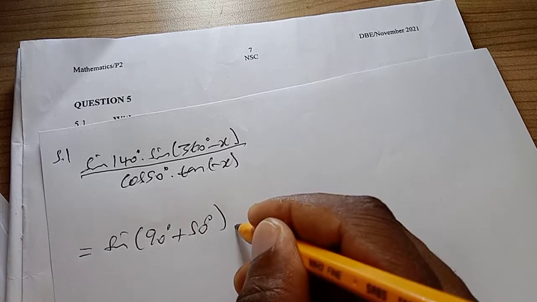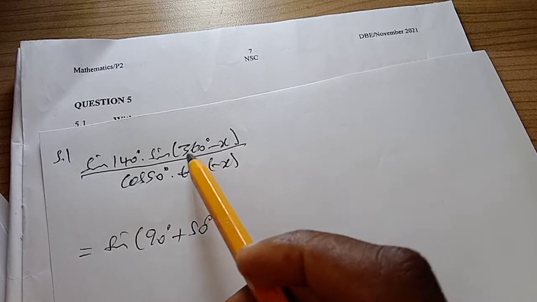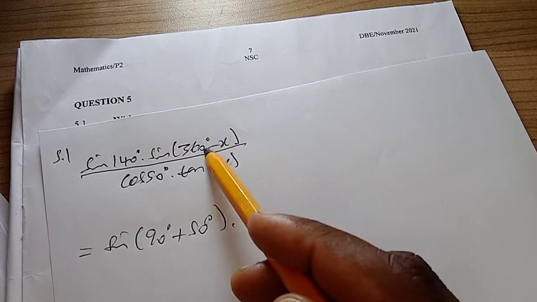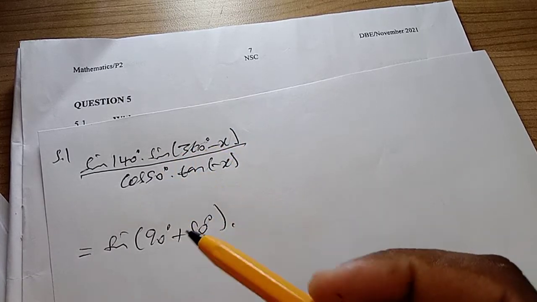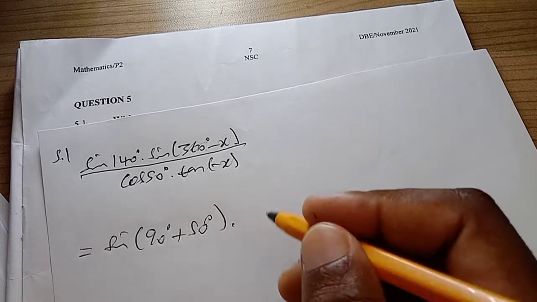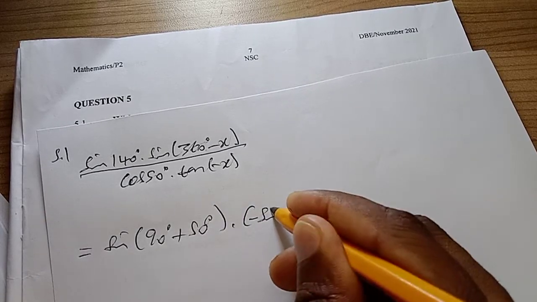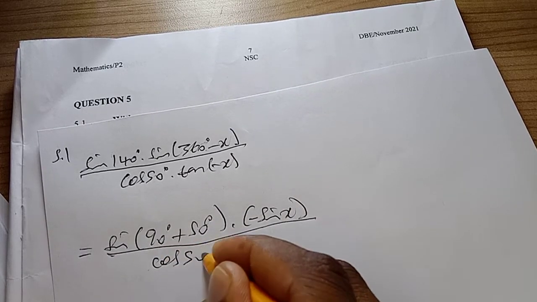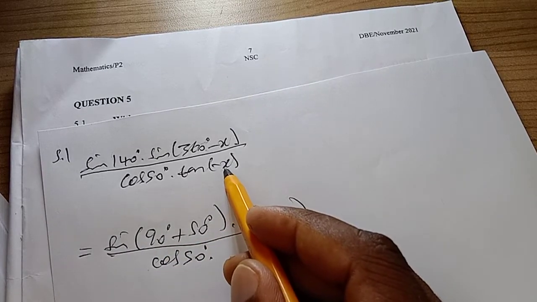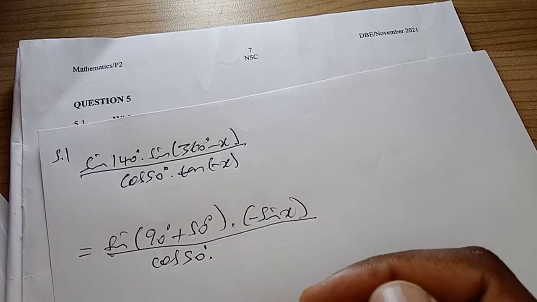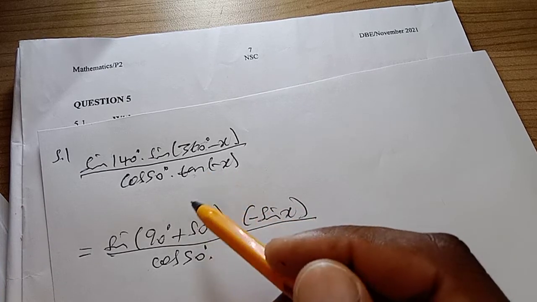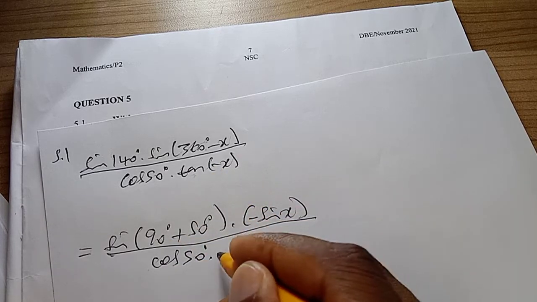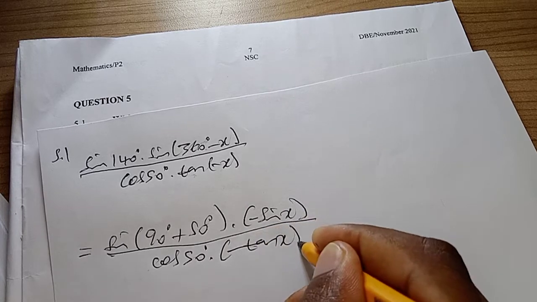Then here we ask ourselves, 360 degrees minus x, which quadrant is that one? We know very well that is the fourth quadrant. In the fourth quadrant, is sine positive or negative? We know that sine is negative. Then this reduces to negative sin x, all of them over the cos 50 degrees there. We know that the negative angle falls in the fourth quadrant. In the fourth quadrant, is tan positive or negative? We know that in the fourth quadrant tan should be negative. Then this reduces to negative tan x like that.